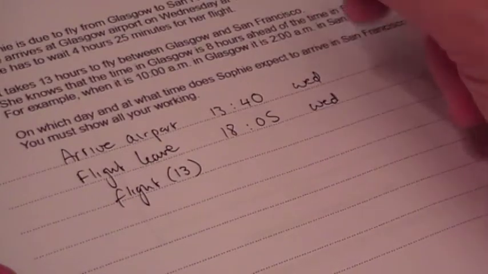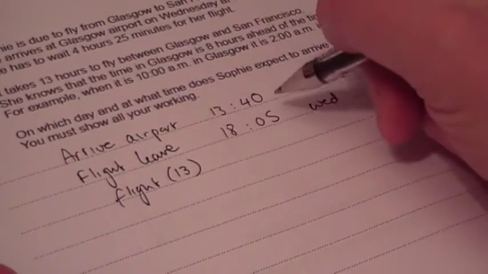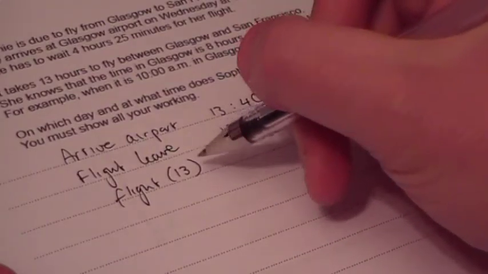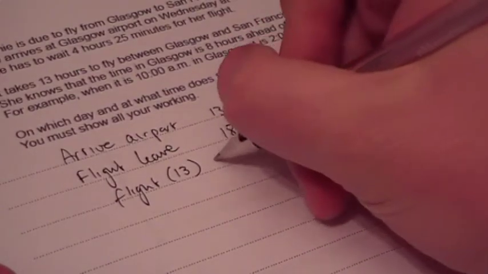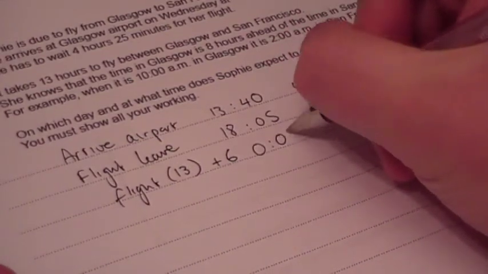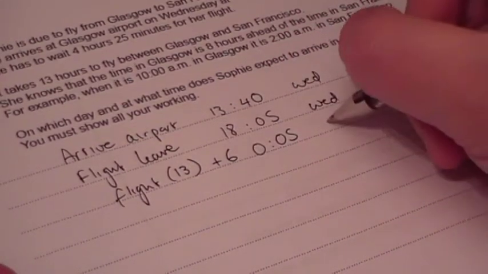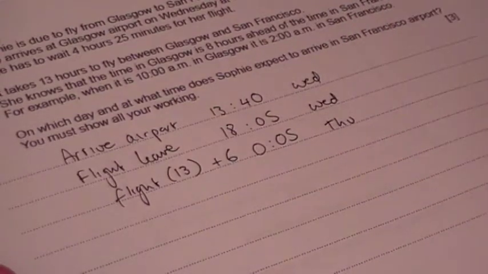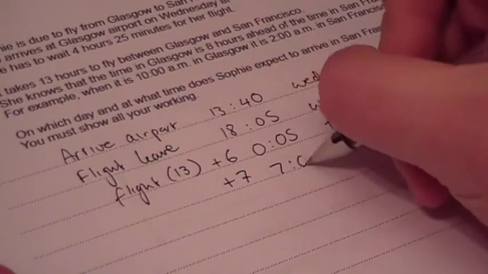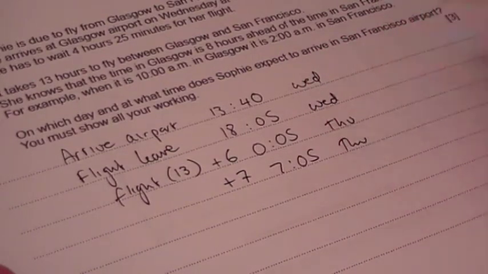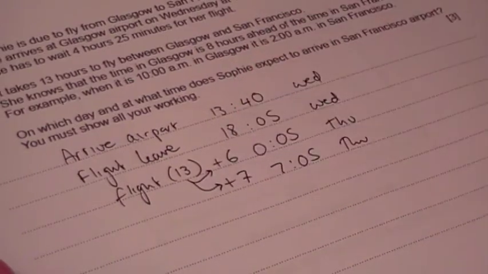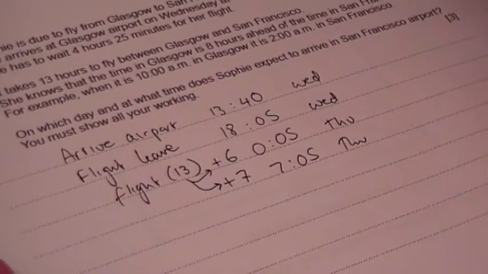So if I think about this now, it's 6:05 in the evening. If I added another 6 hours out of this 13 on, plus 6, that would take me to 0:05, 5 after midnight. And the day will have gone to Thursday. And if I add the other 7 hours on, that'll take me to 7:05 on the Thursday. What I did there is just split the 13 into 6 and 7 to make it easier to add in 2 little chunks.